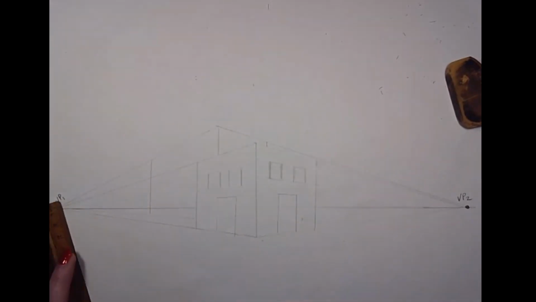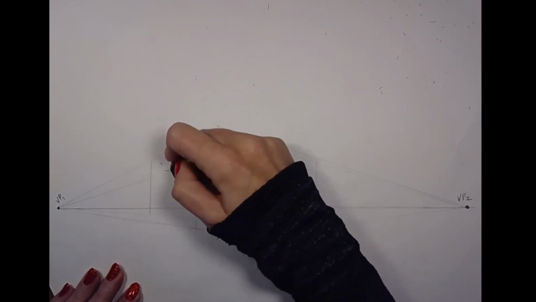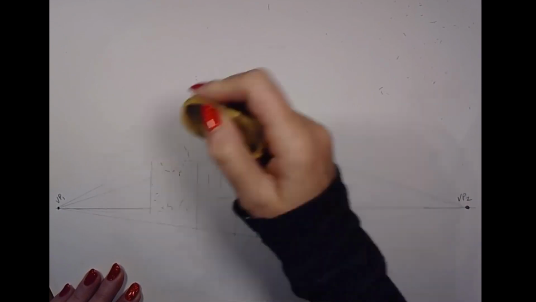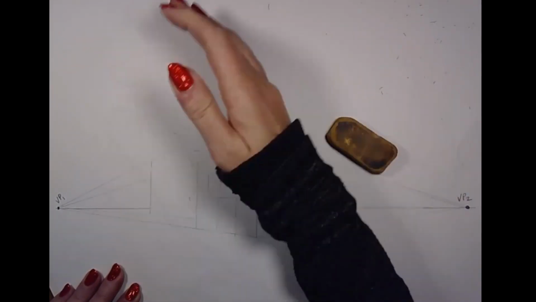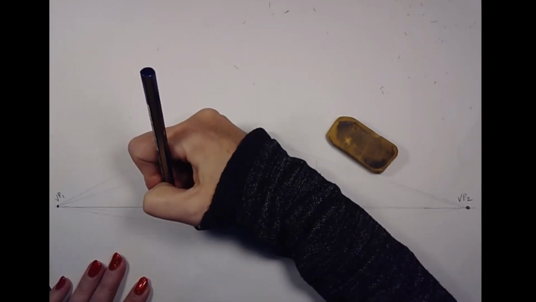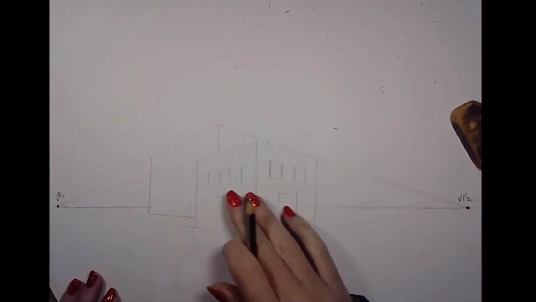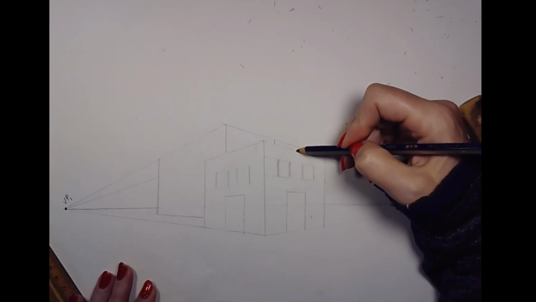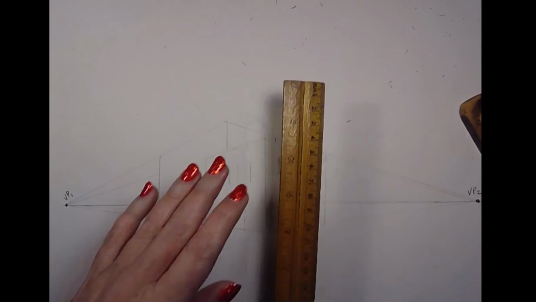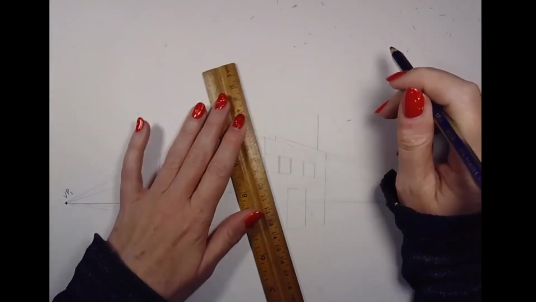I need to erase some of these lines because as you're drawing, the measuring lines can kind of muddy up your picture. So I'm going to erase these lines. Okay. And I'll probably erase these lines, but I'll do that later. Then I'm going to make a building coming up right here. Again, behind. So they're overlapping.